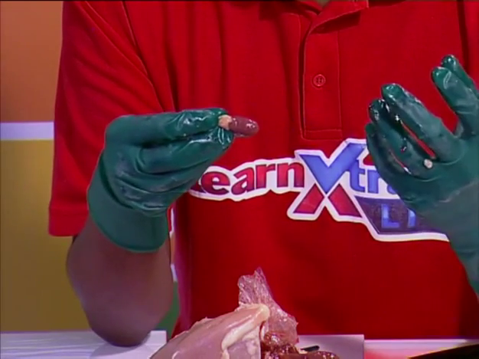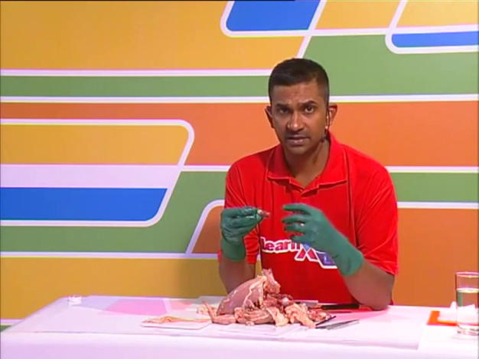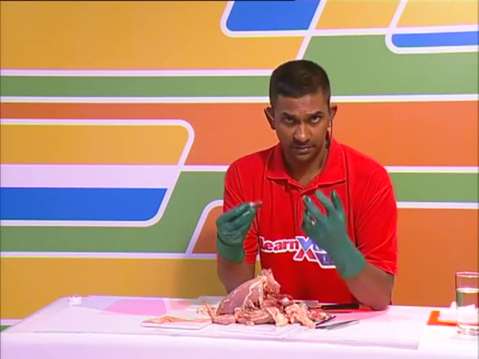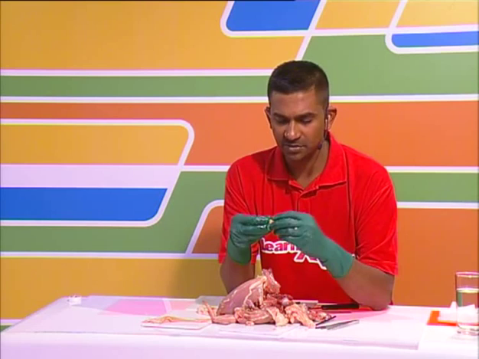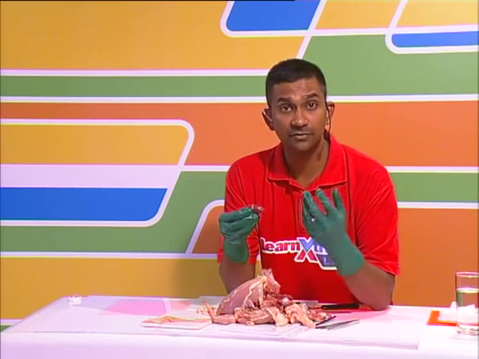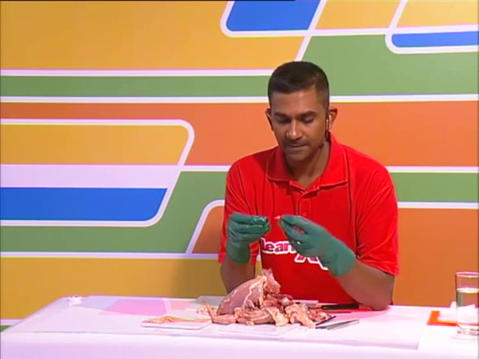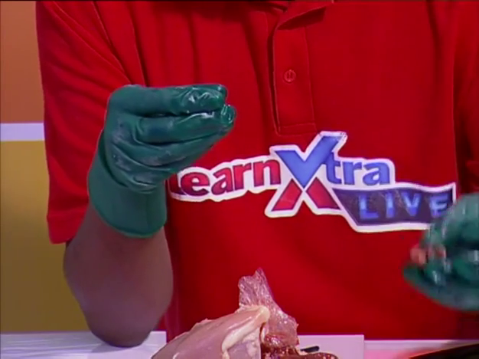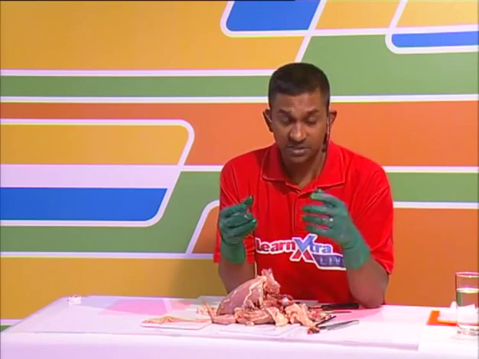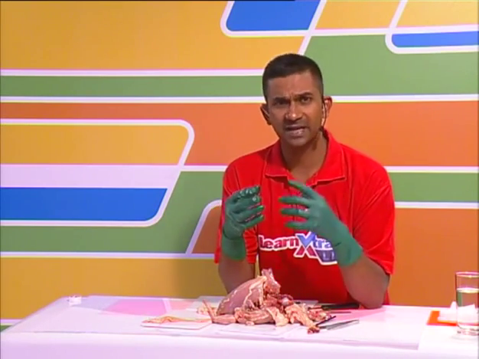It never tires out. It's constantly contracting and producing energy, and it has lots of mitochondria that produce energy to bring about movement. It's probably one of the strongest muscles in the body. The smooth muscles, these muscles will be lining the blood vessels.